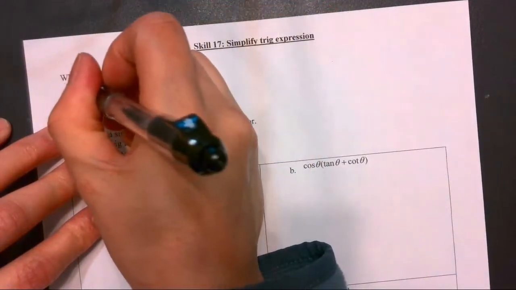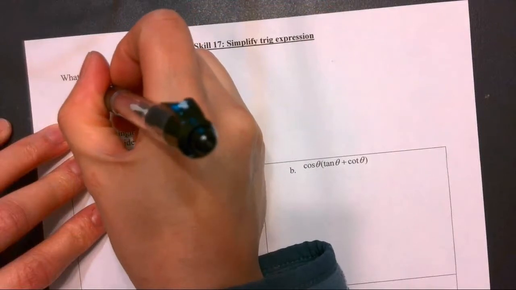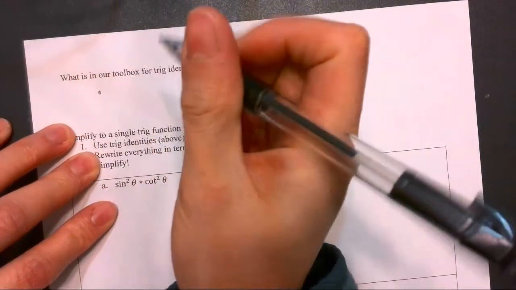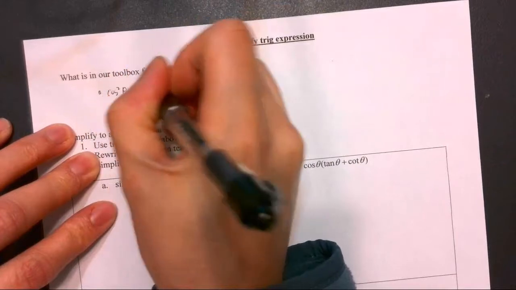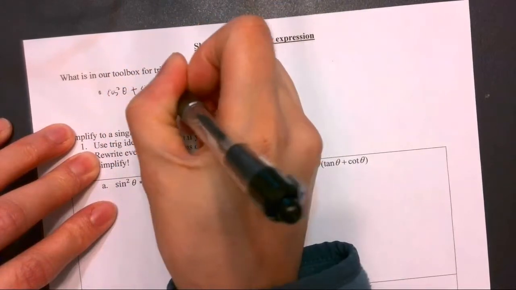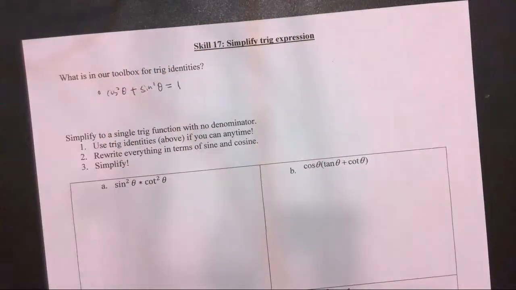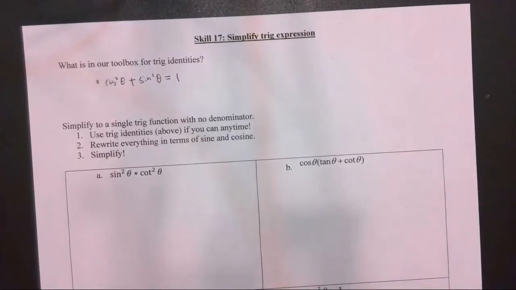Okay. Well, one of the biggest things we learned from last class was this trig identity: cosine squared theta plus sine squared theta is equal to 1. Remember that? Really, that's the most important thing you should know about last lesson.